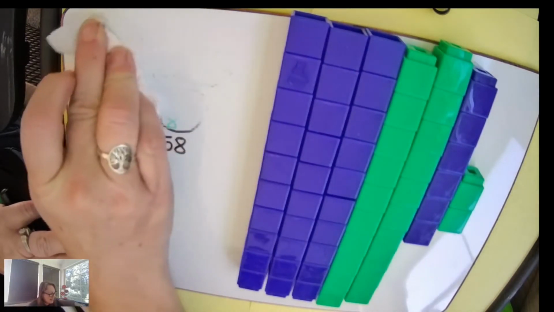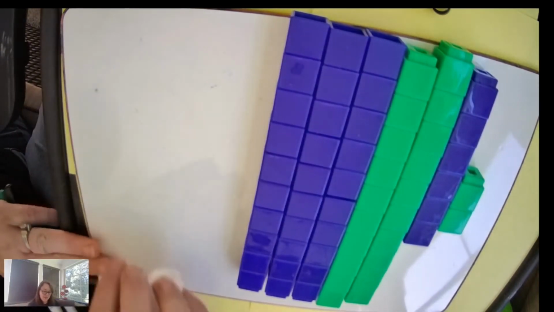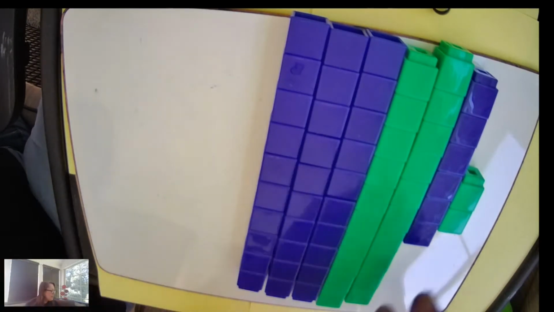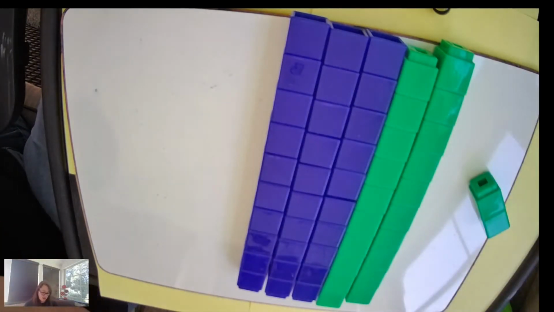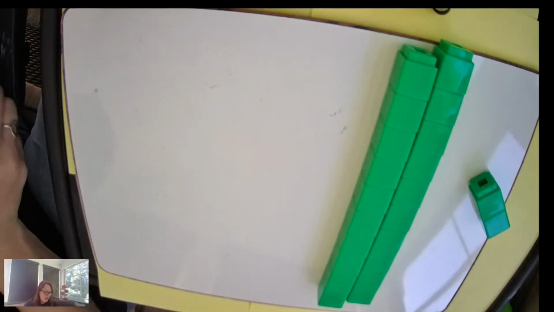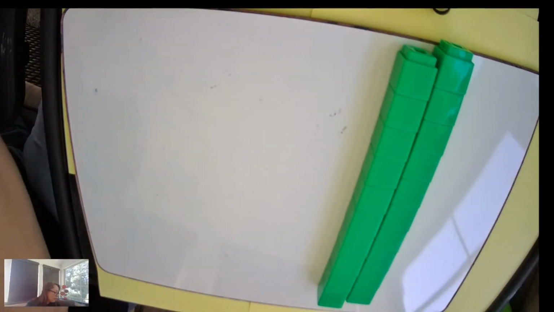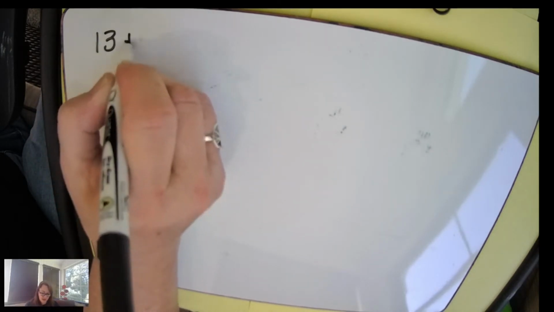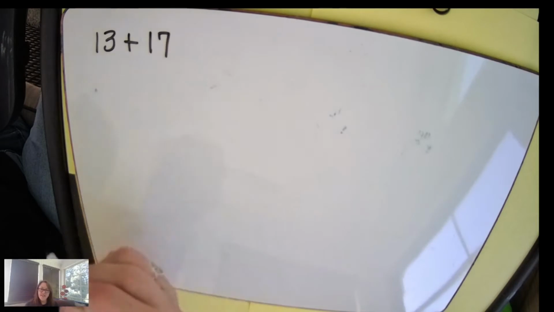All right, let's do the next one. And I want us to continue thinking about breaking add-ins apart into tens and ones. See if that helps you add a little easier. Maybe it makes adding easier for you too. Let's see. Here's the next one. The next one is 13 plus 17.